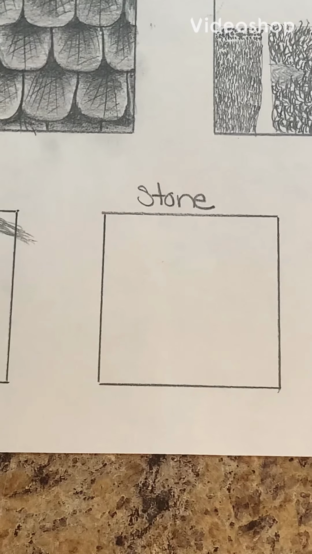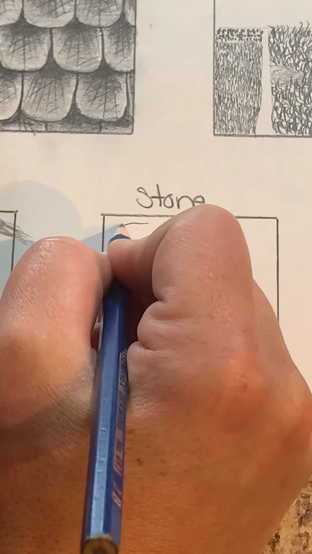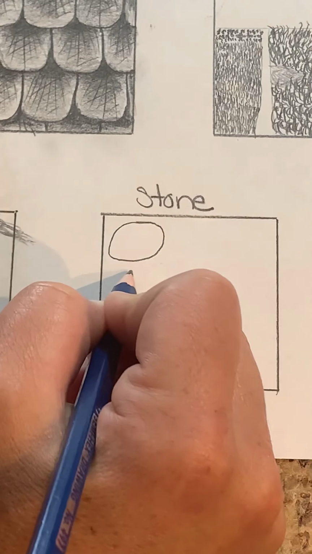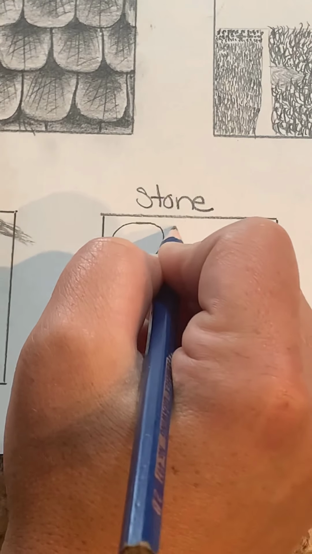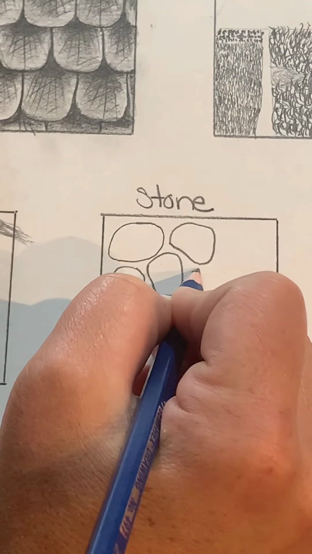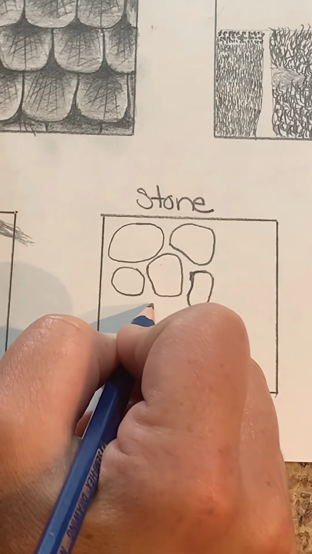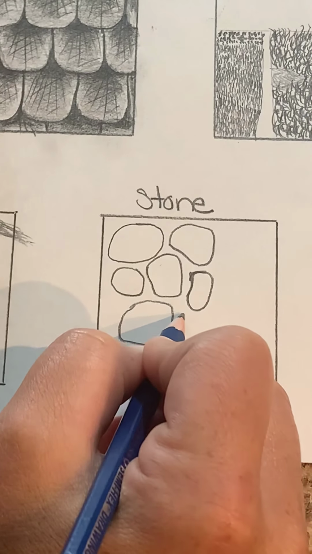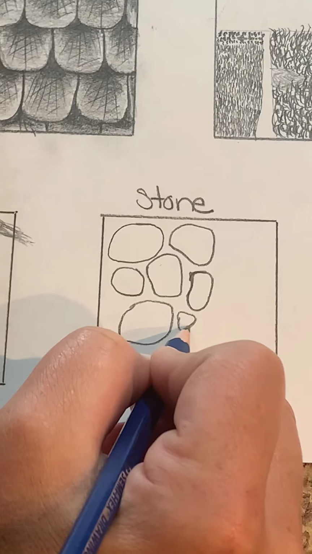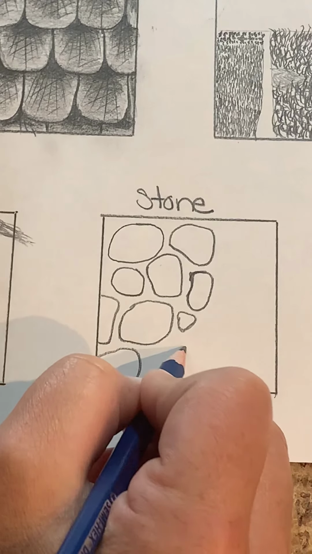All right, so our last kind of texture that we're going to go over is stone. And there's lots of different stone out there, lots of different ways that you can do stone. So to start with, I'm just going to have some nice round stones with some different kind of shapes to them. Make sure they're round. Some might be bigger. Some might be smaller. Some different kind of stone shapes to fill this part of the page.